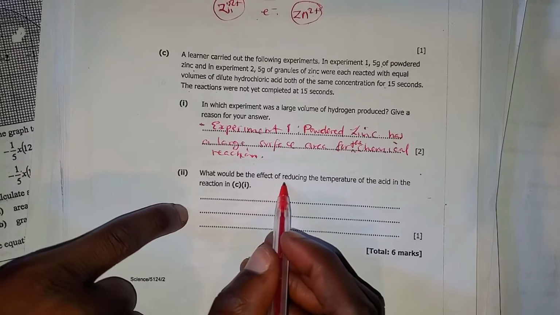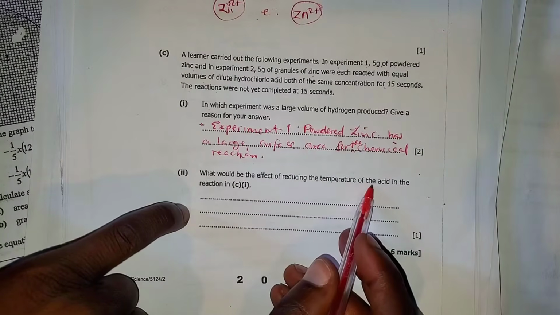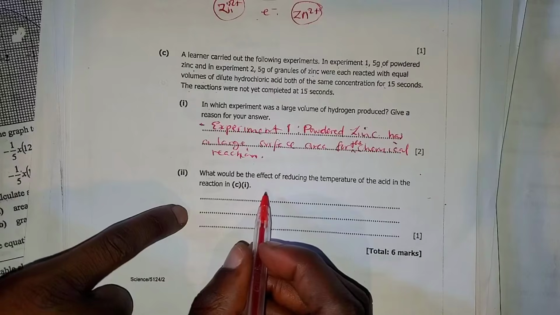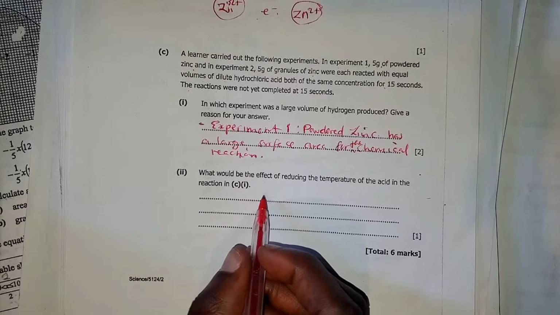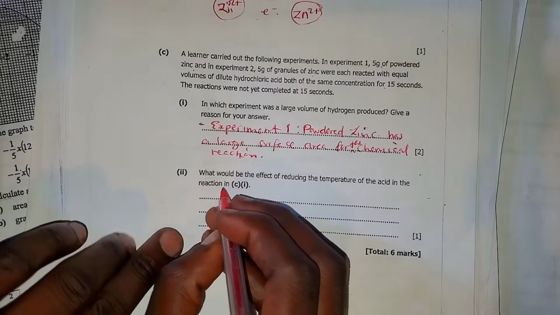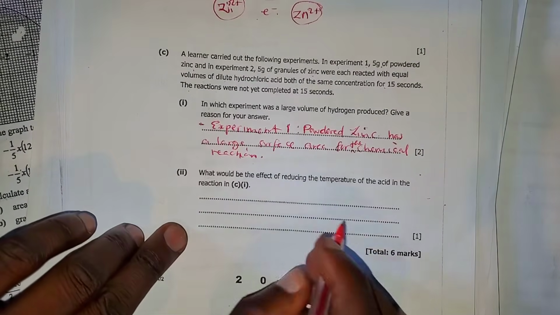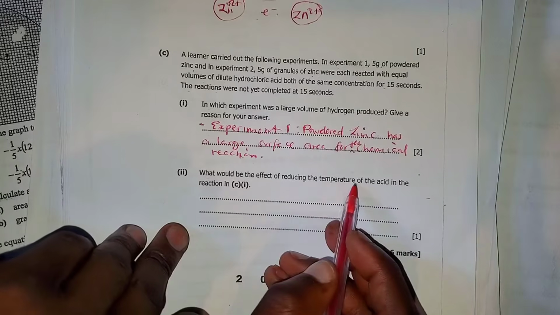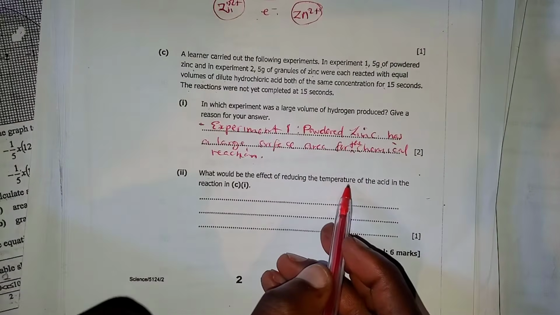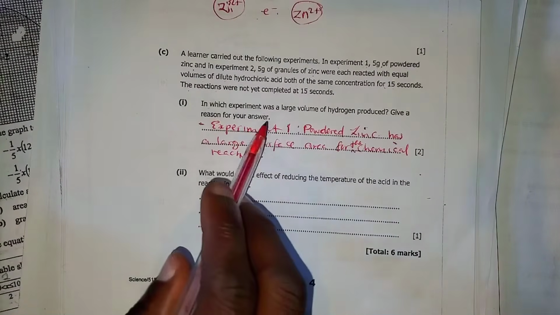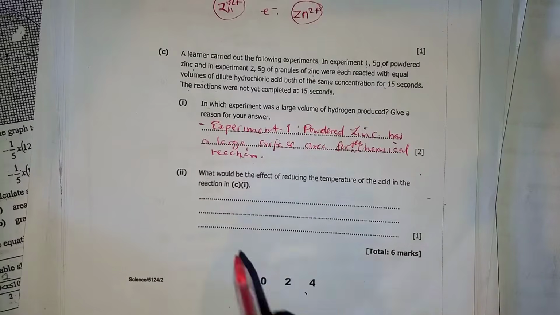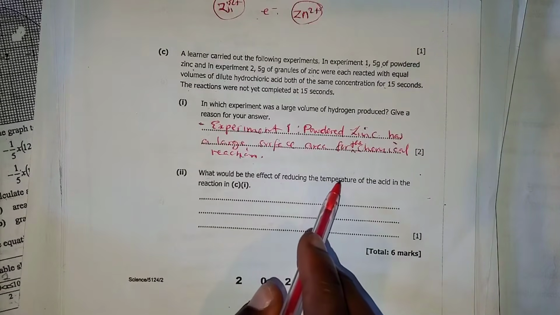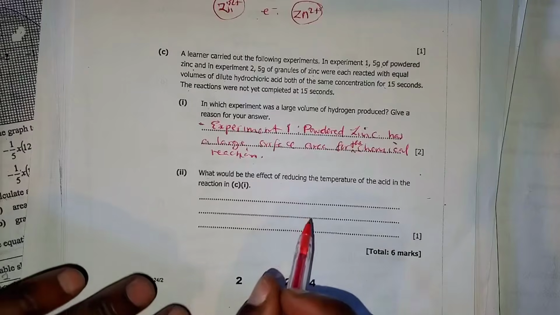What would be the effect of reducing the temperature of the acid in the reaction? So you know the temperature is one of the factors of rate of reaction that increases the rate of reaction. The higher the temperature, the higher the rate of reaction.